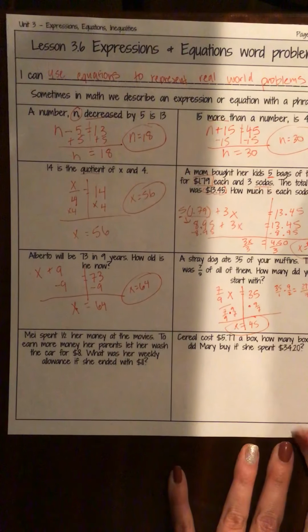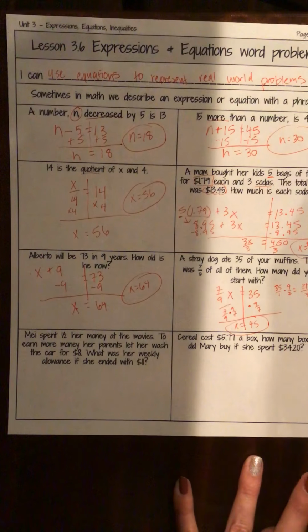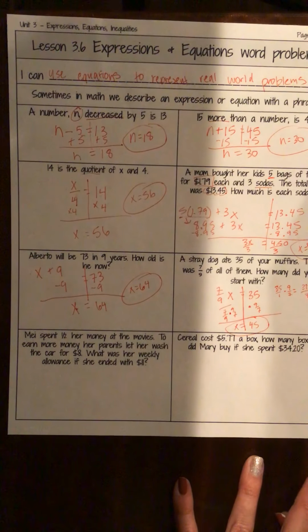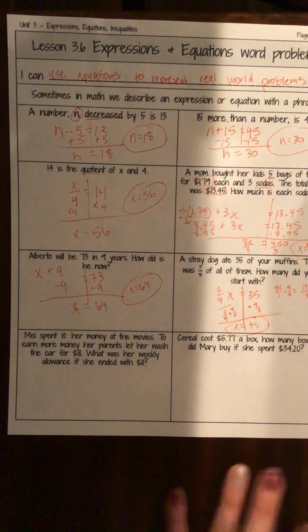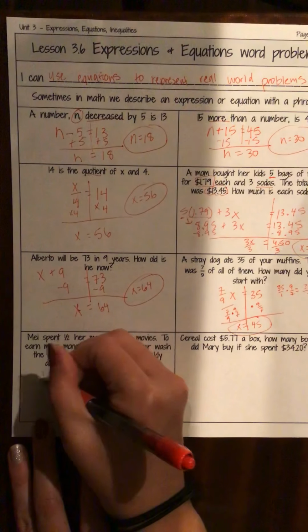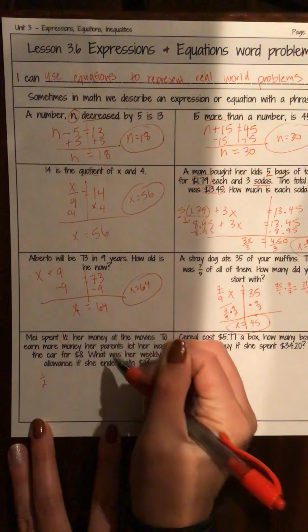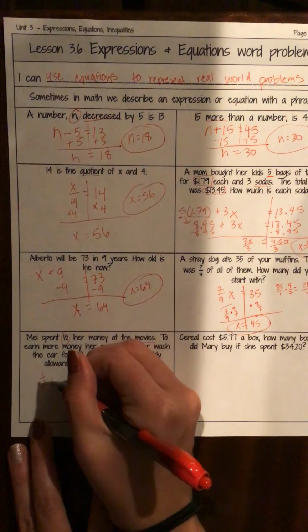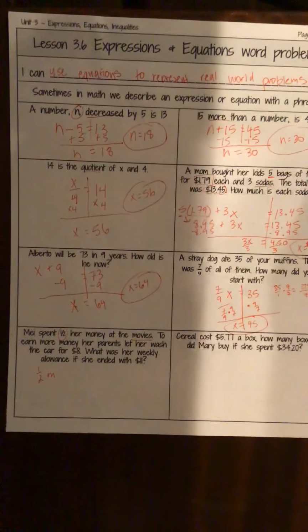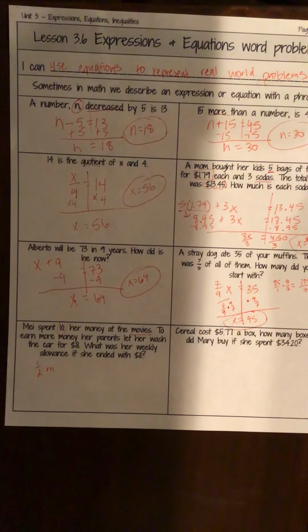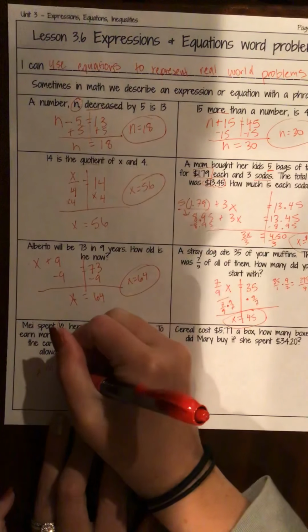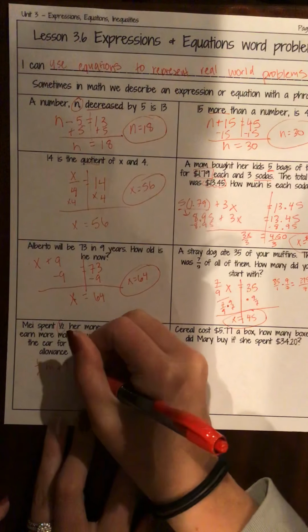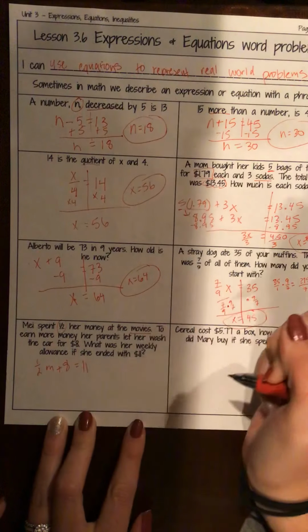Okay, it says May spent half her money at the movies. To earn more money, her parents let her wash the car for $8. What was her weekly allowance if she ended with $11? So she spends half her money at the movies. So we can put an M with that. So half at the movies. And then she earns the $8. So plus 8. And then she ends with 11.